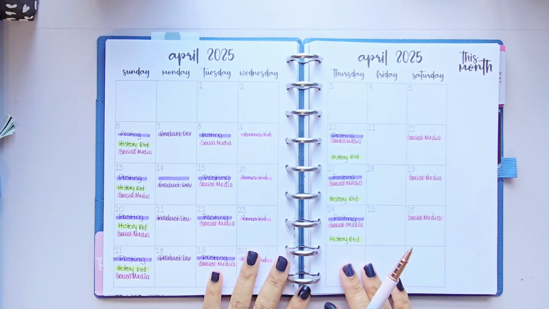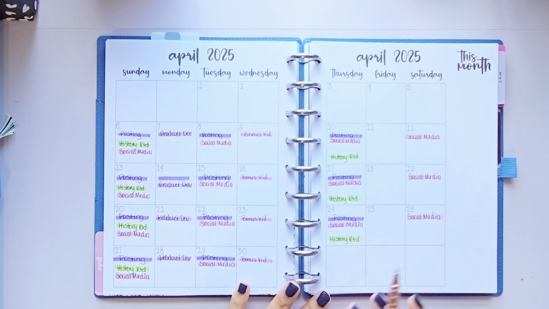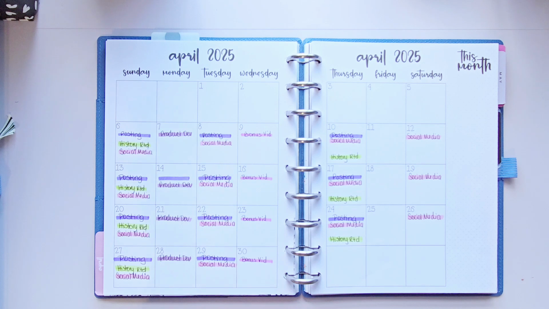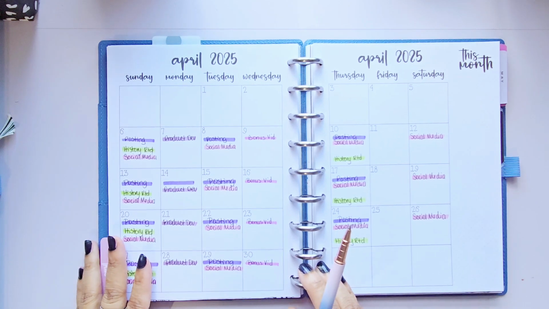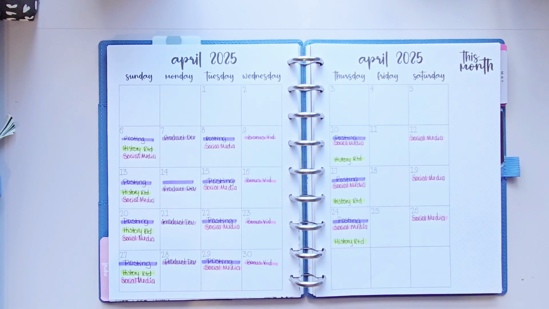So then I get into my calendar section. This is a calendar that I really don't decorate. I just use pen and highlighter, as you can see. And I just kind of go through and put down my posting days, social media days. I think I've said before with my business, I'm pretty horrible at social media. So I put it in here. That's aspirational. Let's say that.